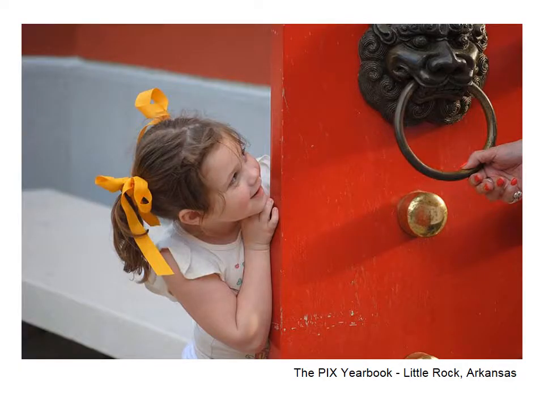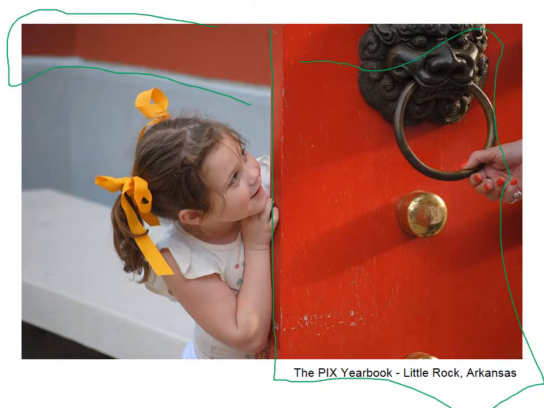In this case, really good, vivid use of colors. We have a red door, which I will outline in green, and we have a red wall here that kind of emphasizes this girl who pops out with her yellow hair ties against the red. So the door literally acts as a frame in this picture.